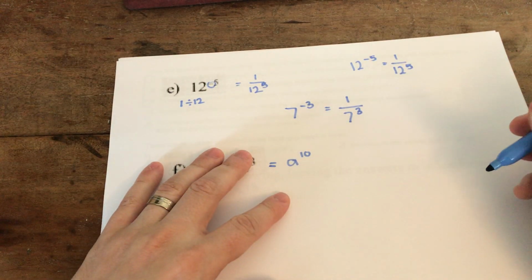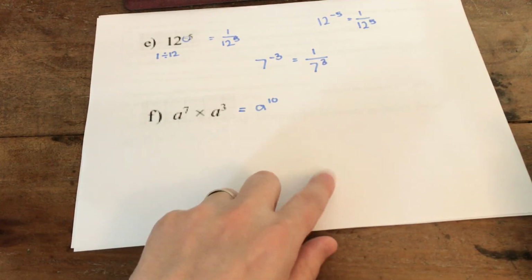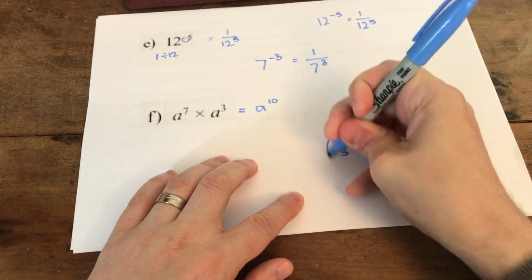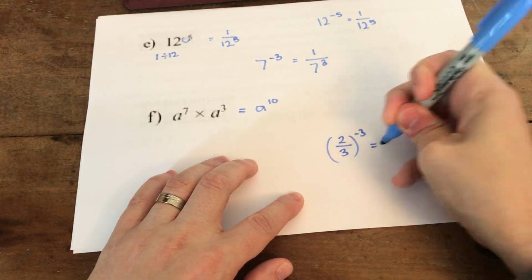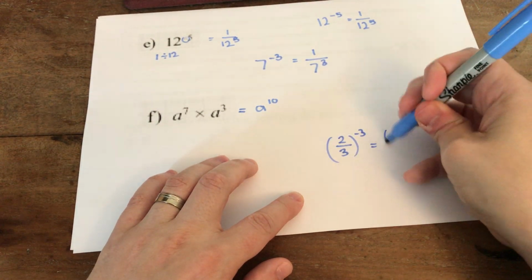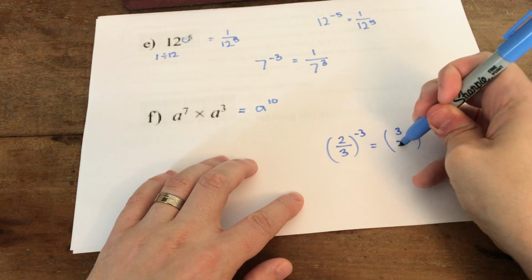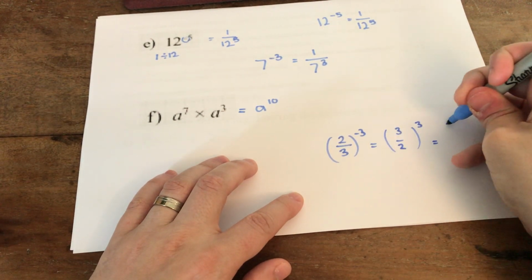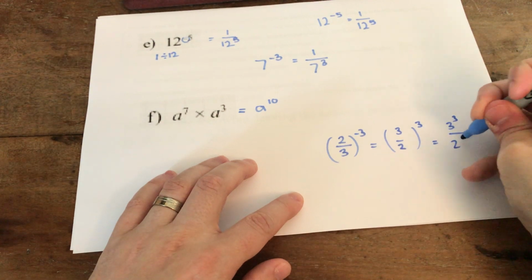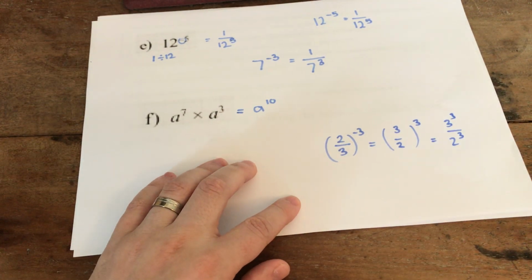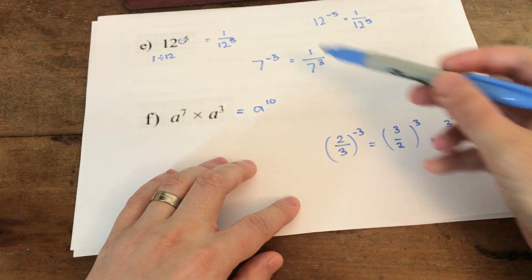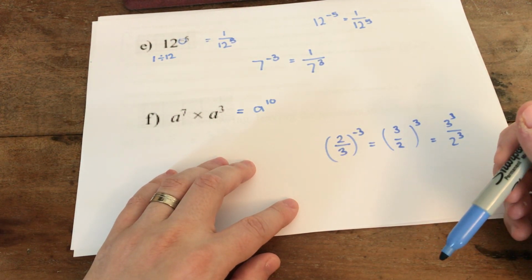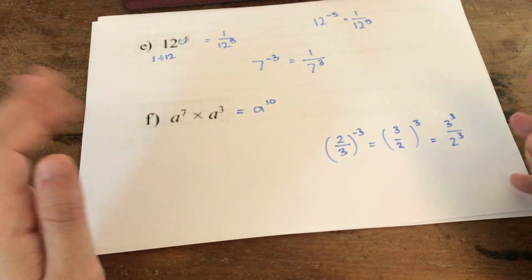If you had, and I'll do an example of a fraction down here, say you had 2/3 to the power of minus 3, you would then turn your fraction upside down. It would become 3 over 2 to the power of 3, and then you could say 3 cubed over 2 cubed. Okay? But when you have a negative, you turn your fraction upside down, you find the reciprocal of your number, and then you follow the same rules.